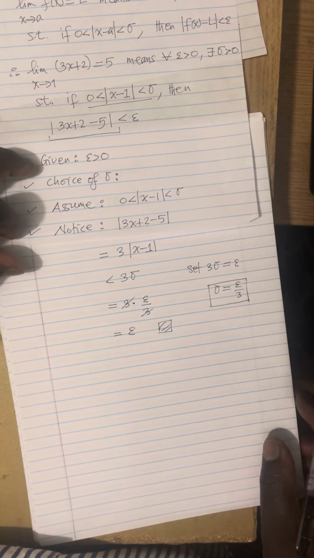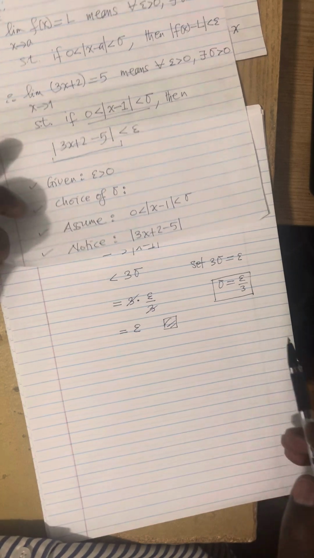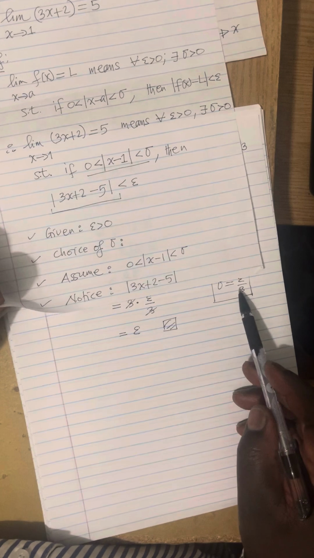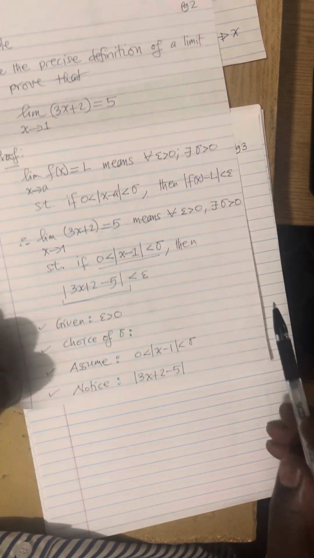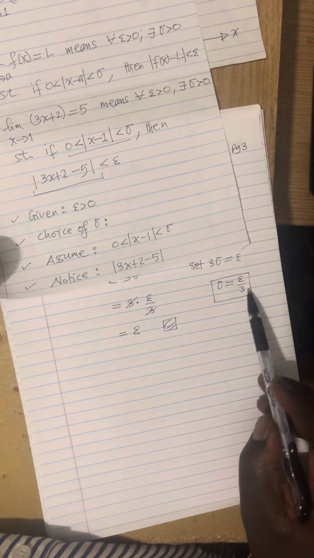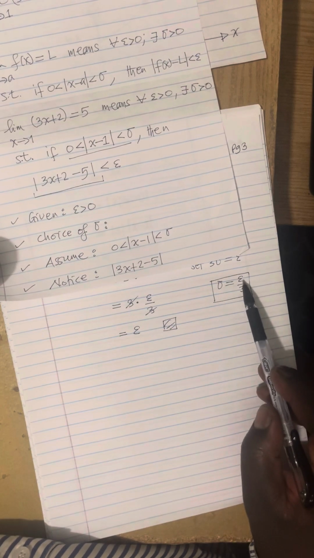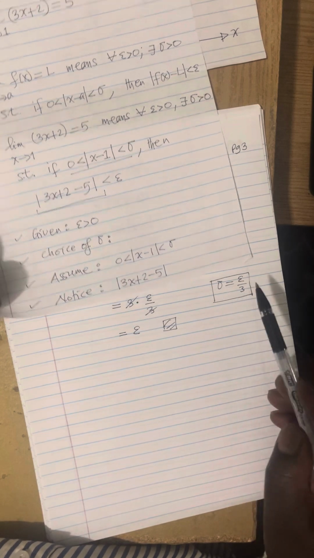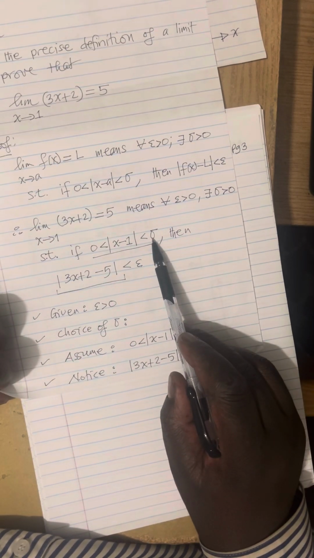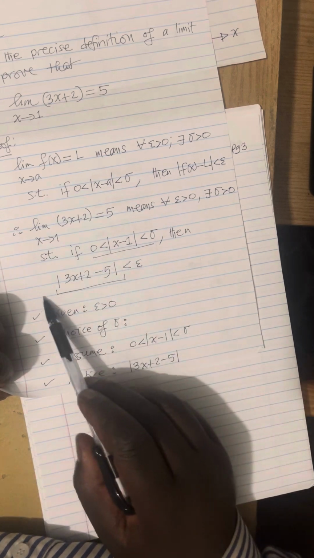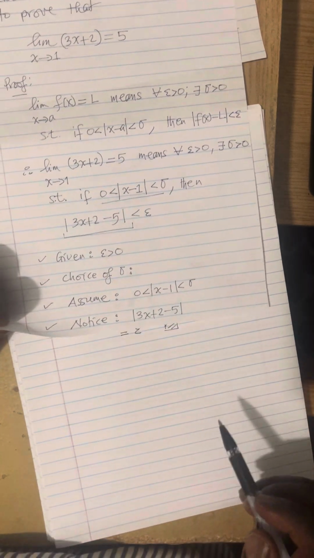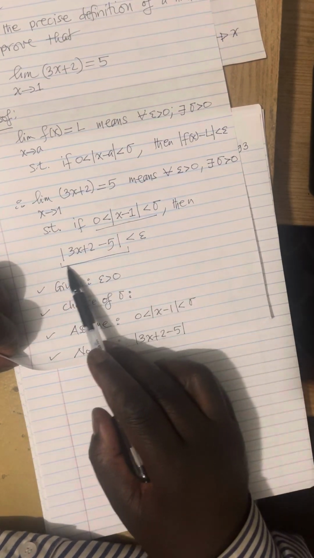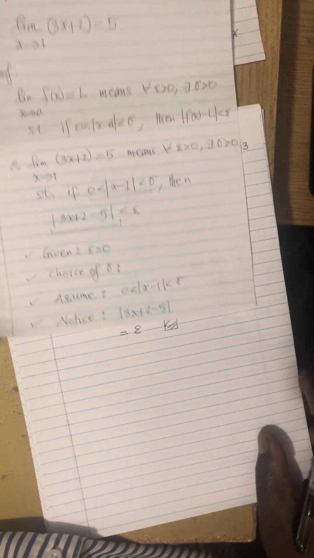But let's see if this is correct. We check. And how do we check? We check the condition there. If our choice of delta is correct, which is epsilon over 3, when we place this expression, which represents delta, into that position, we must get this after manipulating that. If our choice of delta is correct, then this condition should give us this condition. So let's try to do that.